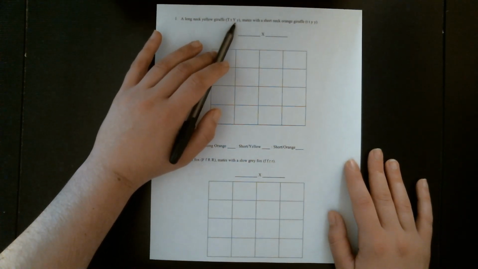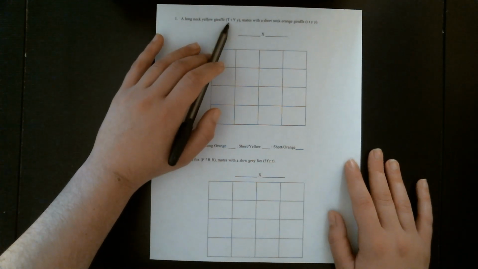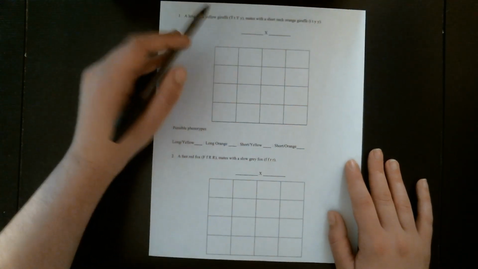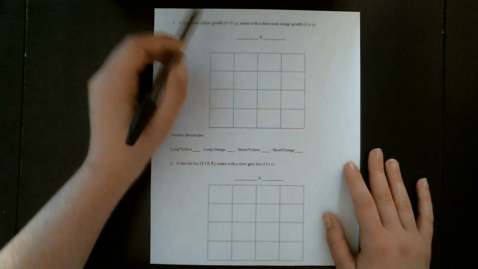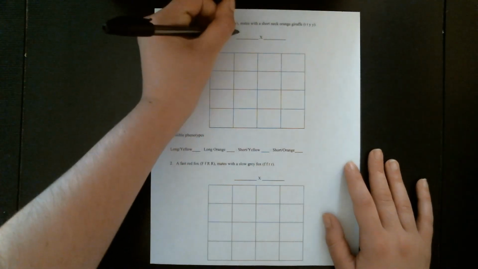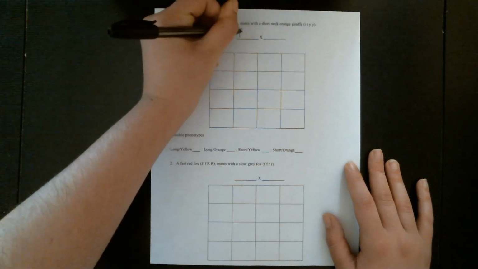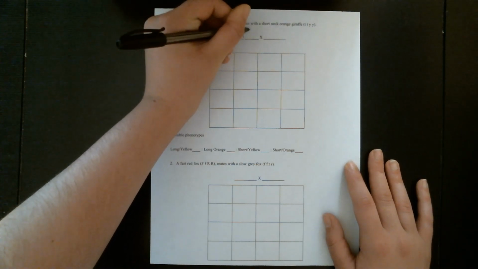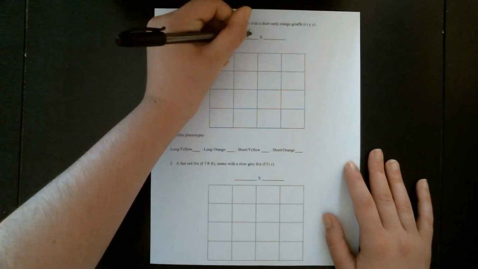So if this parent is a heterozygote, we can see here. I'll write it bigger just in case you can't see it. But this person is big T, little t. Sorry, I said person. This is a giraffe.